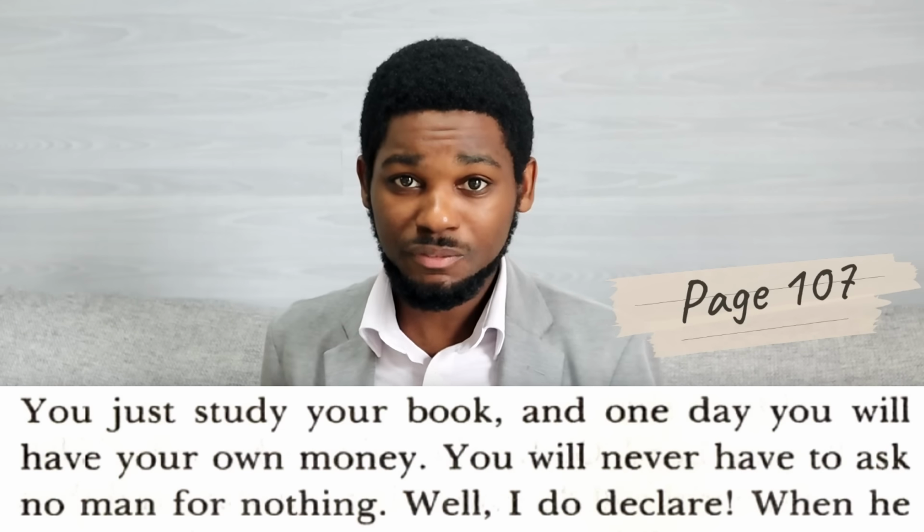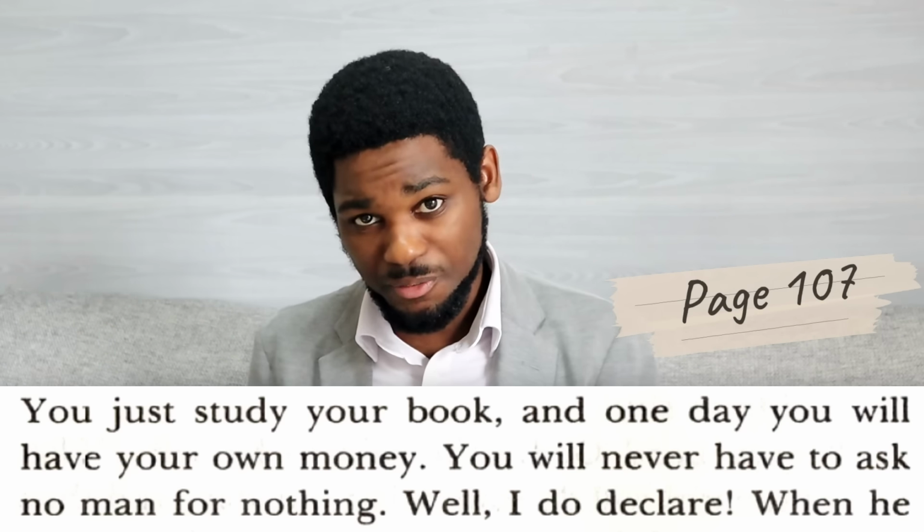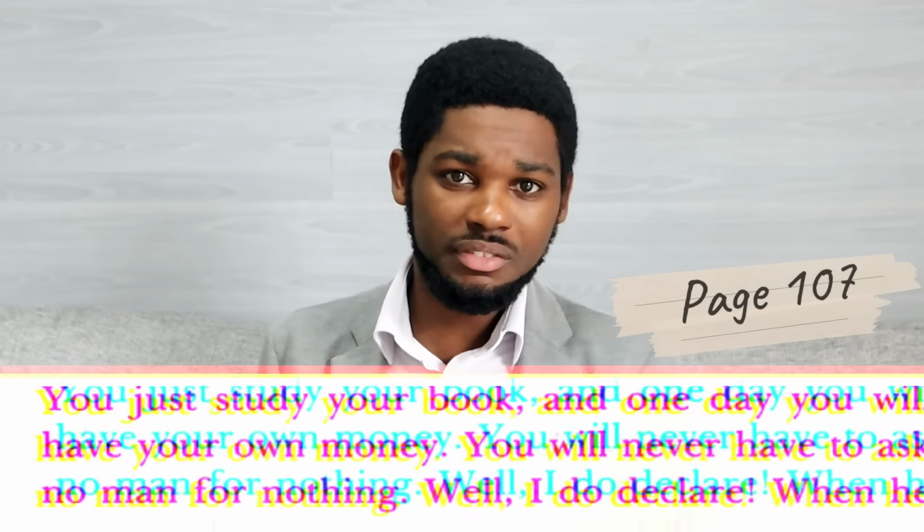Again, we see that education is understood as a means of liberation from men. As Ma Zeline says, "You just study a book and one day you will have your own money. You will never have to ask a man for nothing." Lacey promises to visit Ma Zeline whenever her father keeps her for the weekend. After that, the two roam the garden and forage for food and continue chatting about various things.